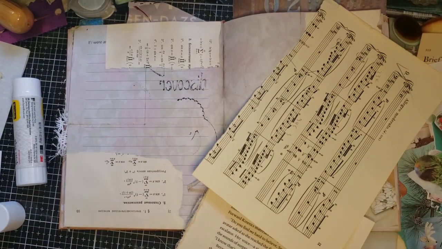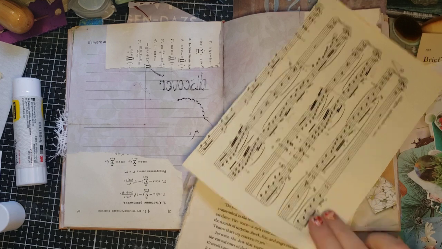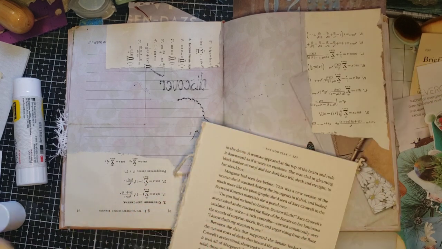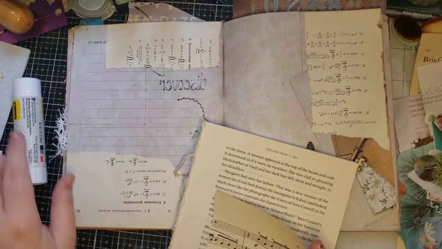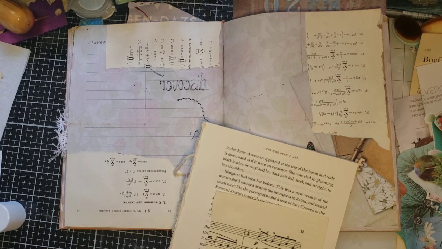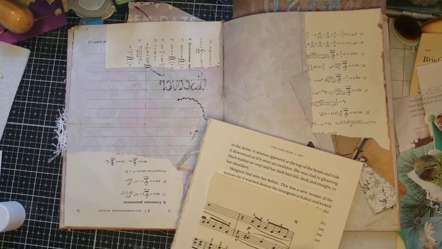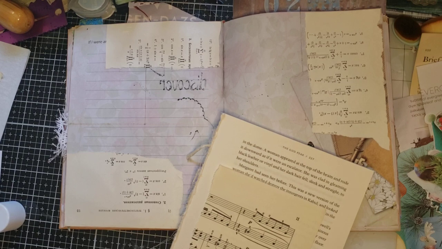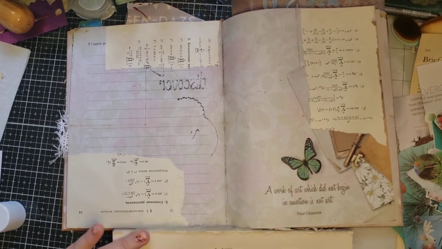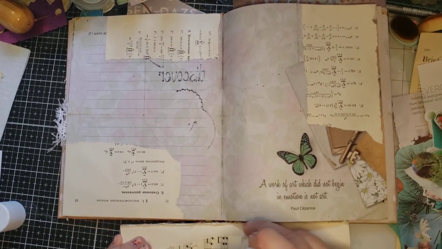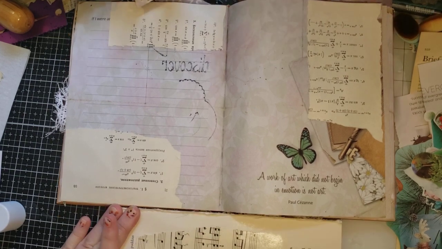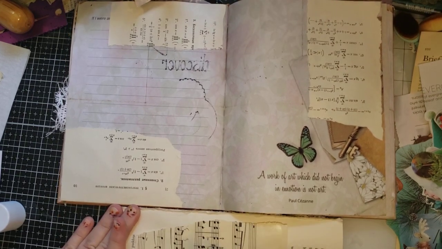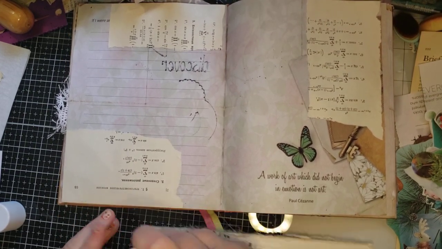So I canceled that order, which had some stencils in it, and didn't reorder the stencils. One I couldn't find, and the other one I was like, I really could draw those myself, just with some pen. And I have other stencils on the way. So I'm going to just wait and not get that stencil.